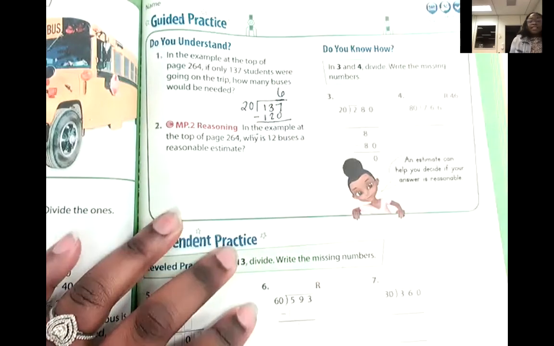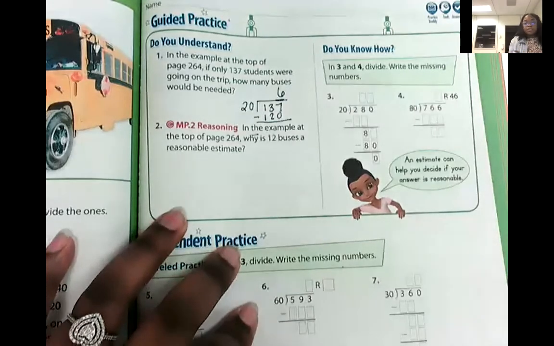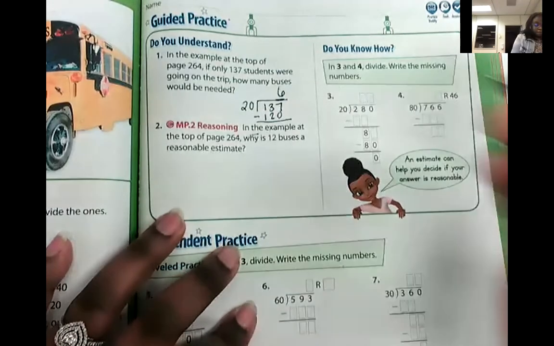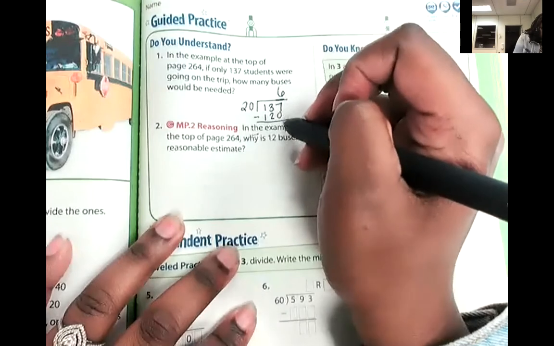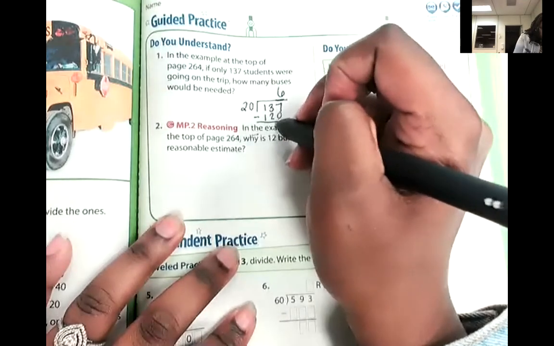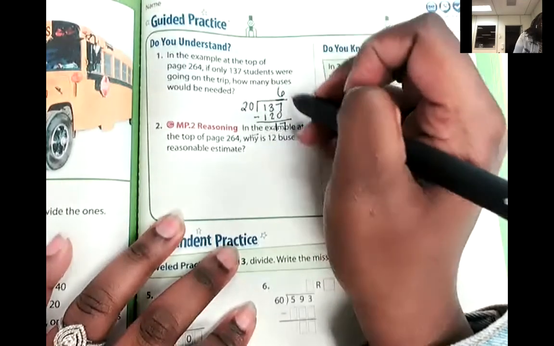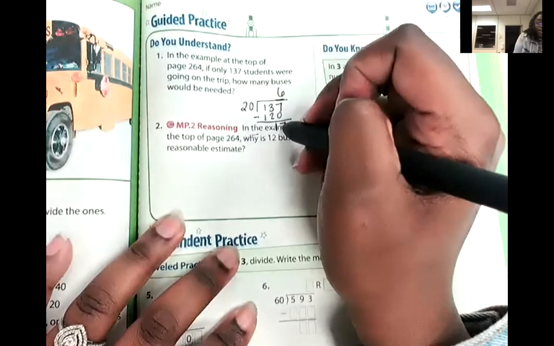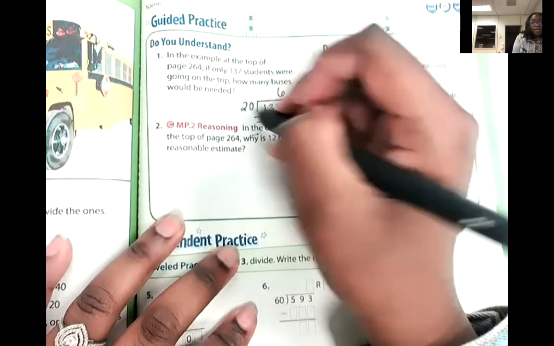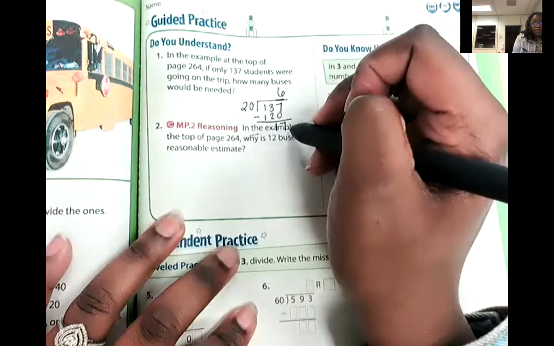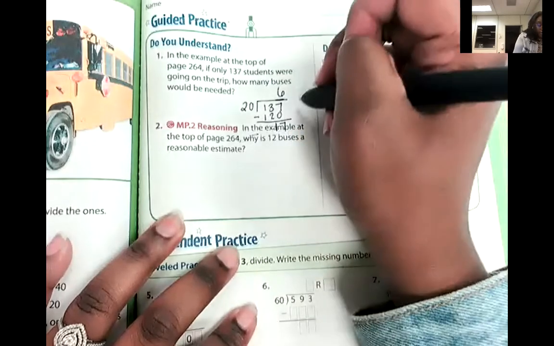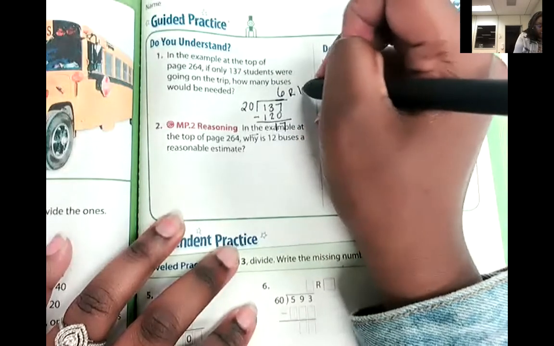And like I said, a lot of times I run out of room, so I'm going to try and squeeze as much as I can in. So 7 minus 0 is 7, 3 minus 2 is 1, 1 minus 1 is 0. So we have, and 20 cannot go into 17. So we have 6 remainder 17. Okay?